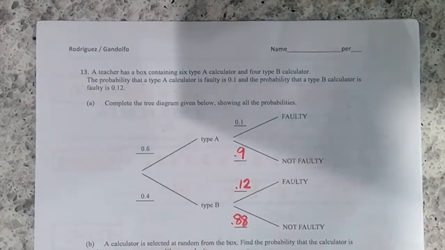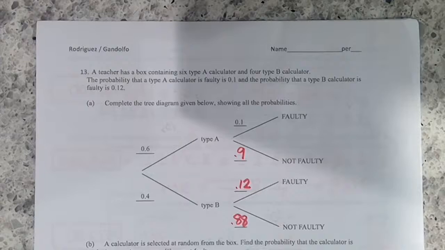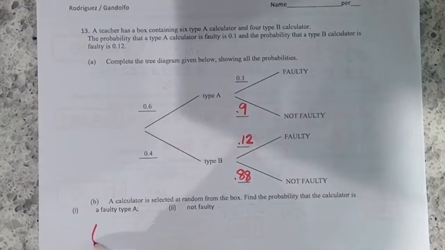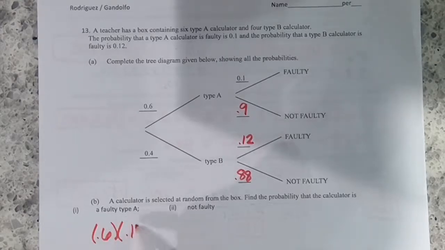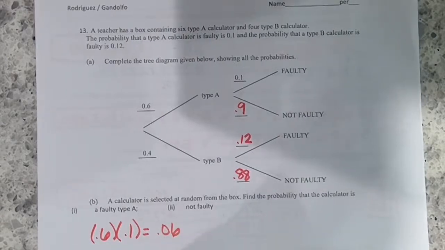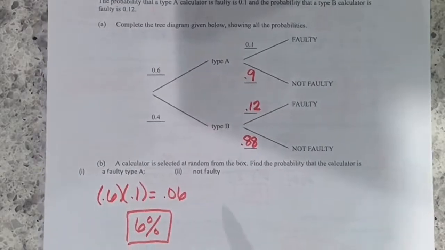But let me just go to the question and see what they're asking. It says, find the probability that a calculator is a faulty type A. So a faulty type A is going to be type A and faulty. So type A and faulty is 0.6 times 0.1. So the probability that the calculator is a faulty type A is just 6%.